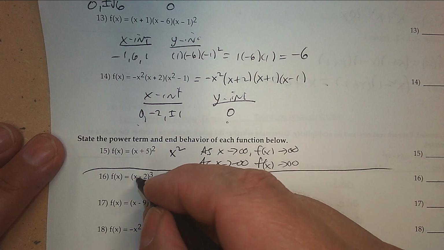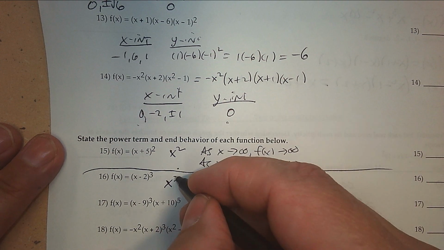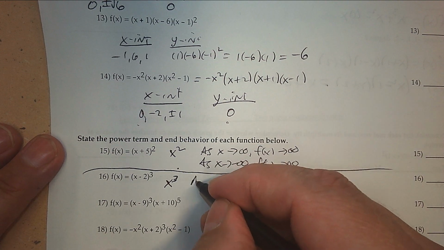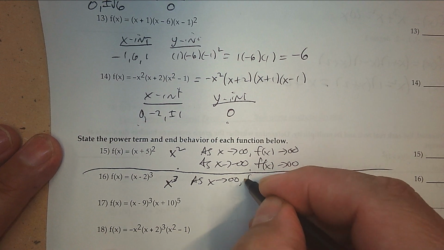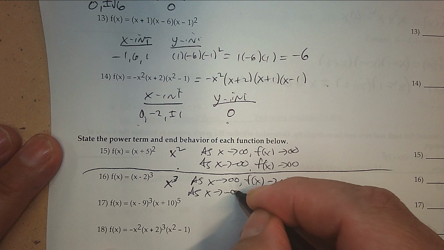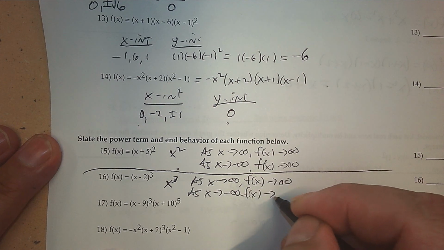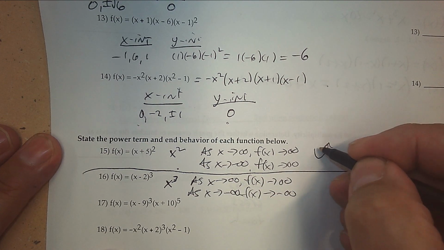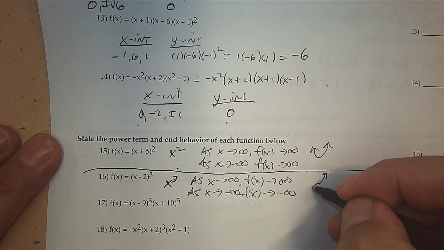Again, x cubed, if you multiply it out, would be the power term. So positive x cubed would be as x approaches infinity, f of x approaches infinity. As x approaches -infinity, f of x approaches -infinity. This one, the right end goes up and the left end goes down.